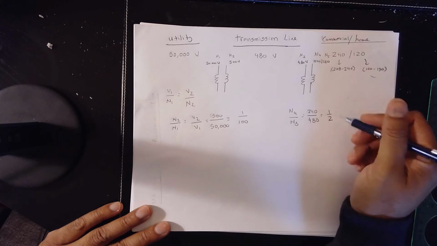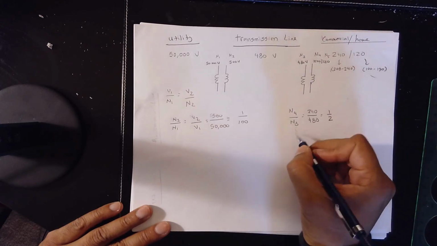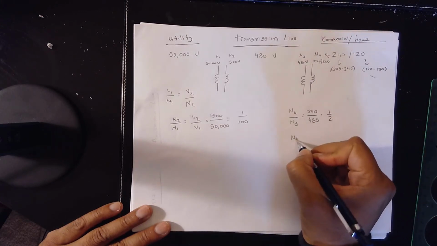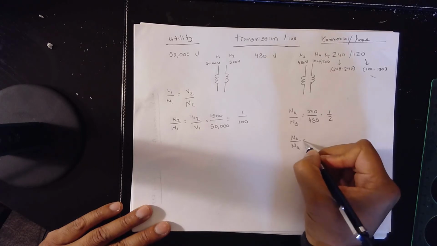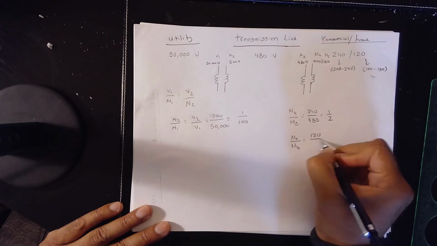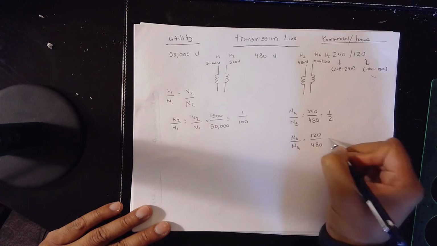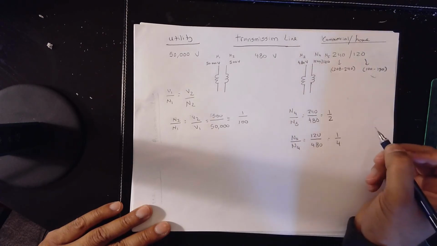It's a 1 to 2 ratio. If we look at N5 over N4, we get 120 over 480, which is 1 over 4, right? So it's a 1 to 4 ratio.